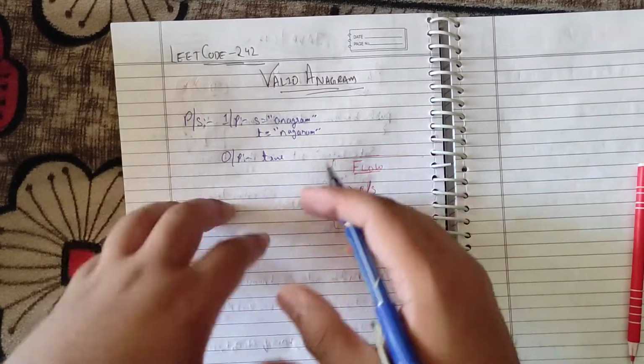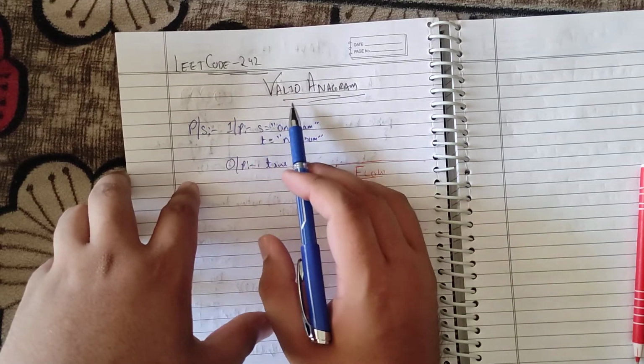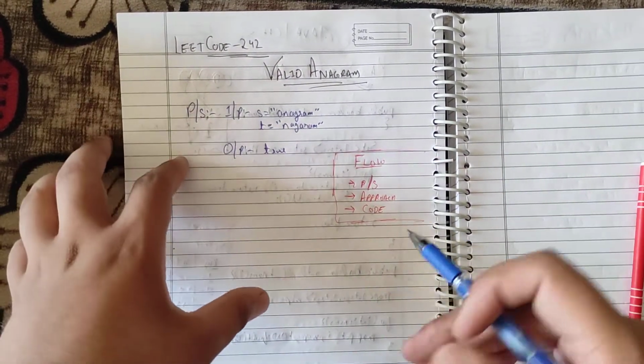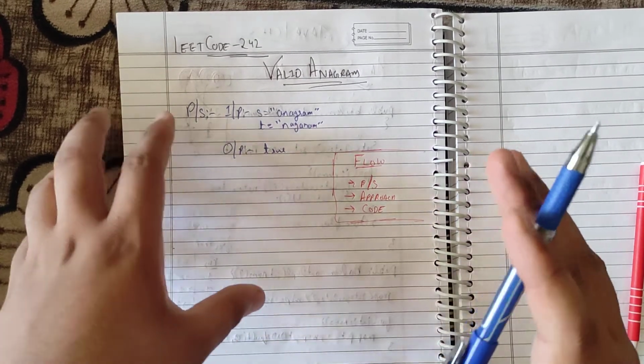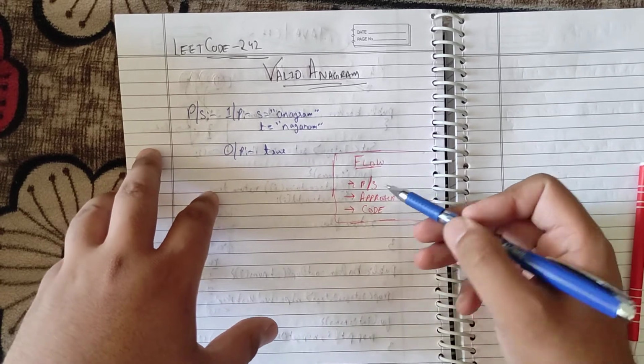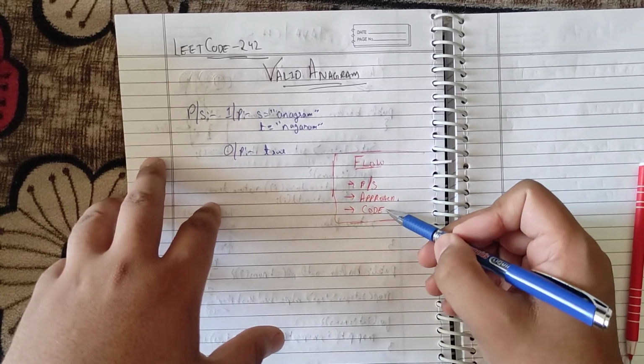So today we are going to solve another cool problem, which is LeetCode 242, Valid Anagram. This is another easy-level problem of arrays and hashing. Let us first see what the flow will be. First we're going to talk about the problem statement, then its approach, and then we're going to talk about its code.